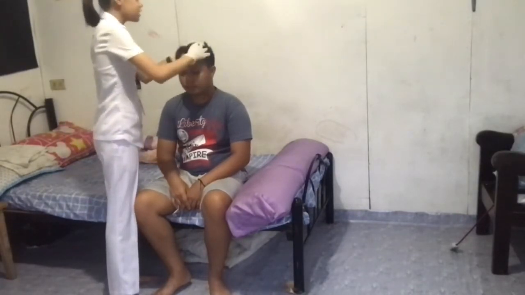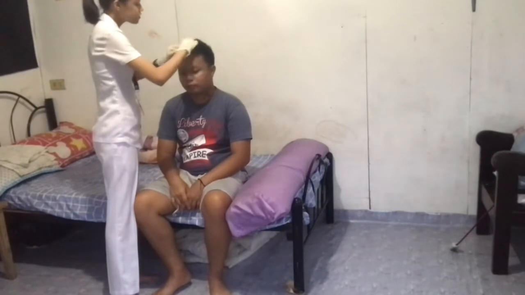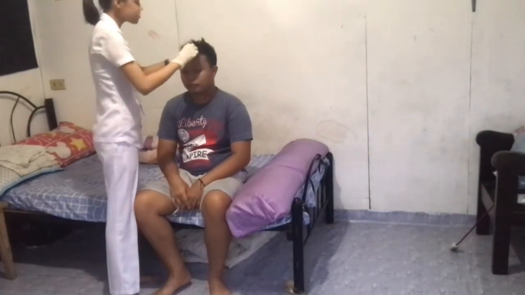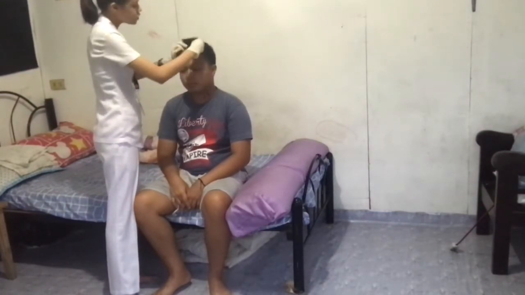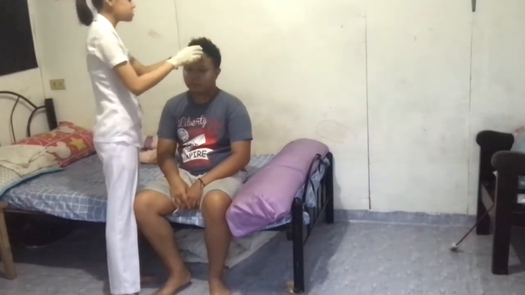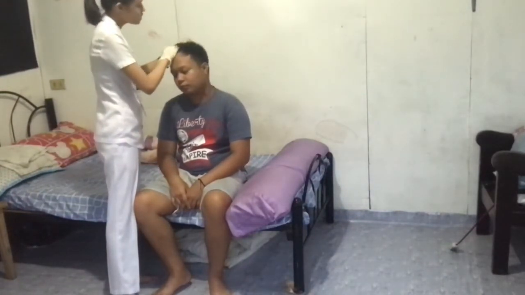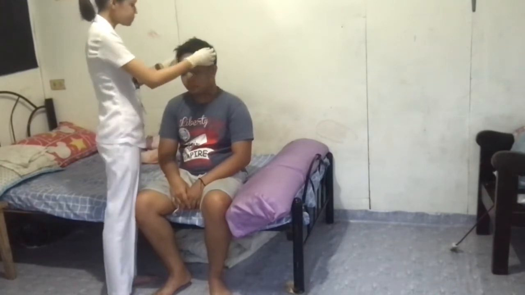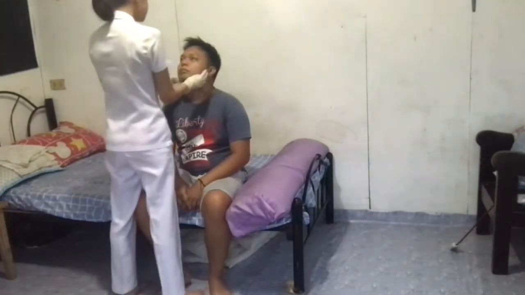Okay, I don't see any bald spots. Hair texture is good. Scalp is fully intact with the hair. Hair is thick. I don't see any lesions. Okay, all in all, in good condition. Now let's move on to your face.